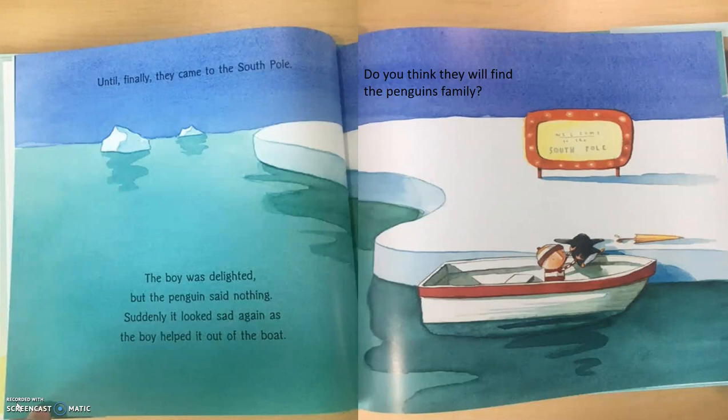So here you could ask, do you think they will find the penguin's family? And why do you think the penguin looks so sad again?